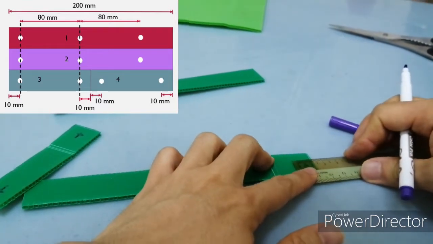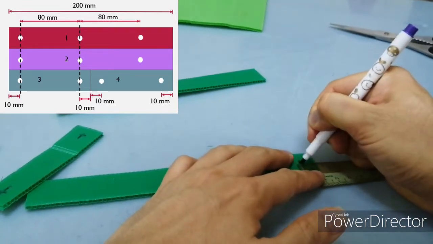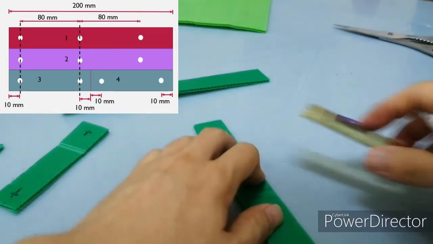As you can see, the first hole on the long strip begins at a position of 10 millimeters from the edge.